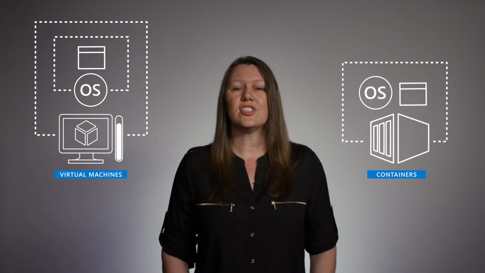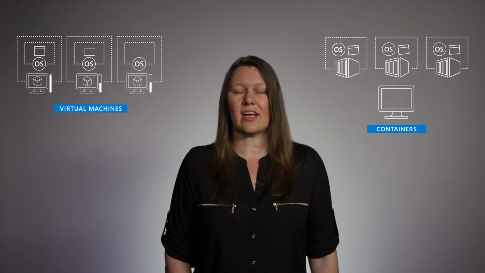An easy way to differentiate between VMs and containers is virtual machines virtualize the hardware, while containers virtualize the operating system. The operating system level virtualization of containers is one reason why the container approach is more efficient than a full virtual machine. It allows you to run multiple lightweight containers on a single host without sacrificing the isolation that the virtual machine originally offered.